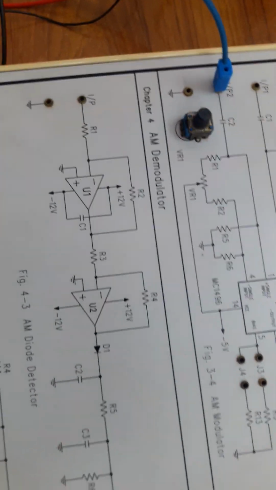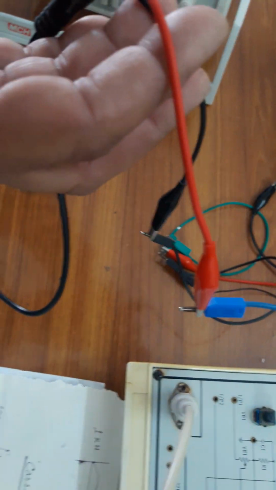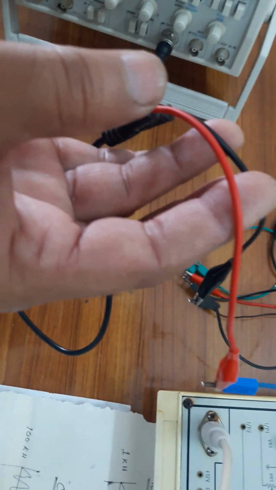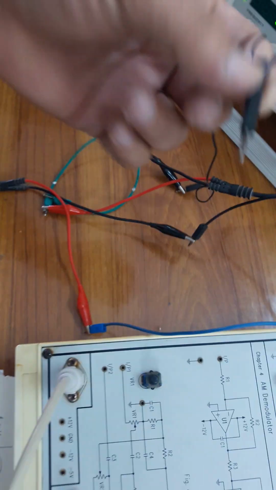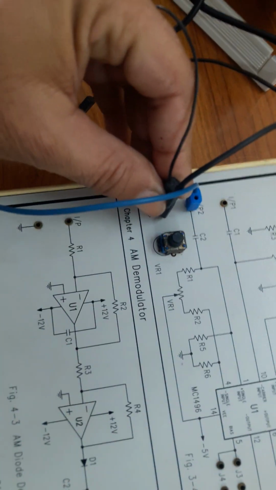This is our audio wave, and connecting ground.